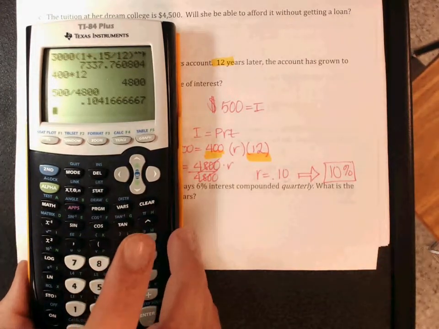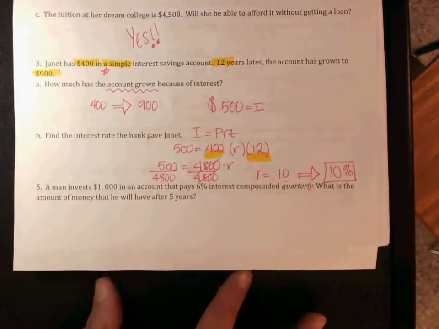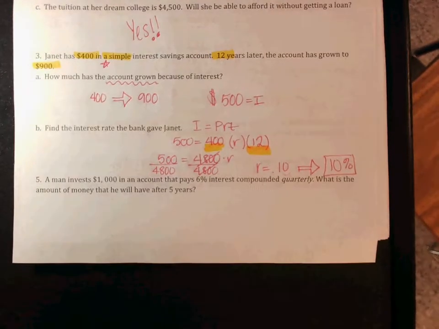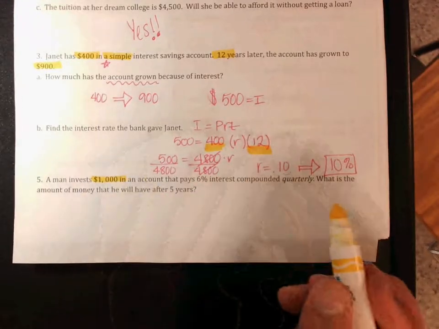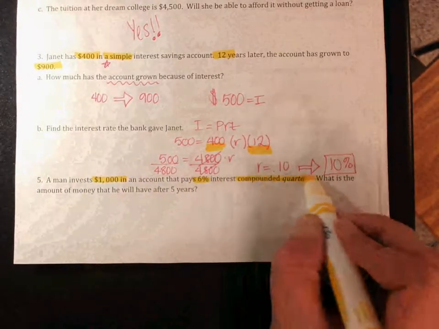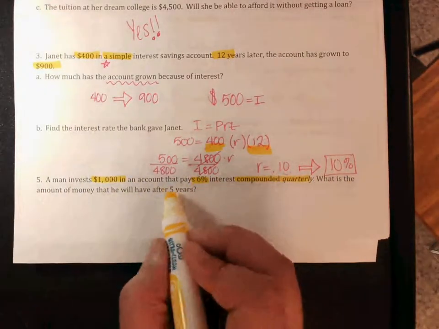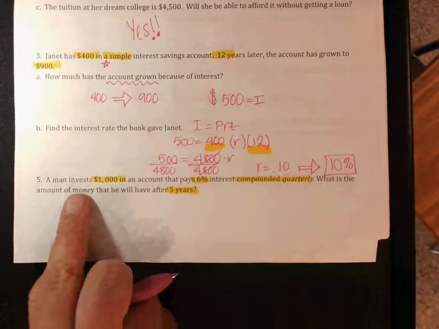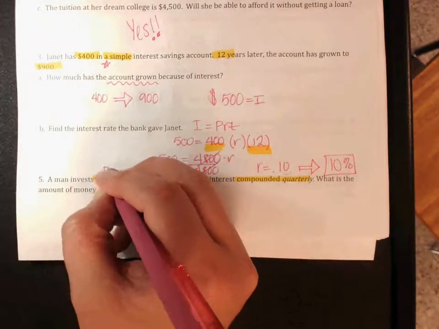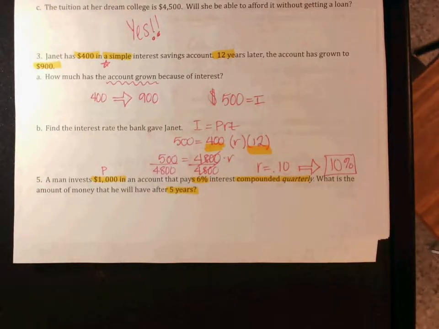Okay, let's go ahead and just set the last one up and then you can get on to your review. So, highlight your important things. He invests $1,000, 6% interest, compounded quarterly. What is the amount of money he'll have in 5 years? So hopefully you can see if he invests that means that he must have had it. You can't invest money that you don't have.